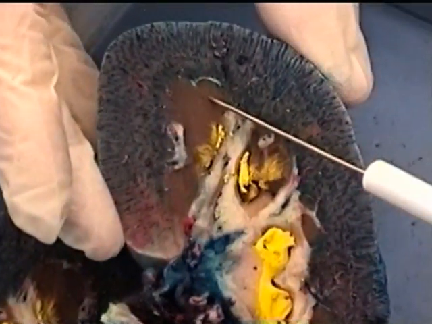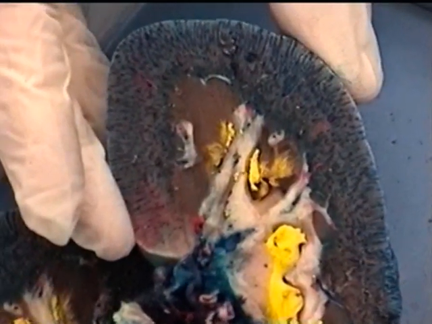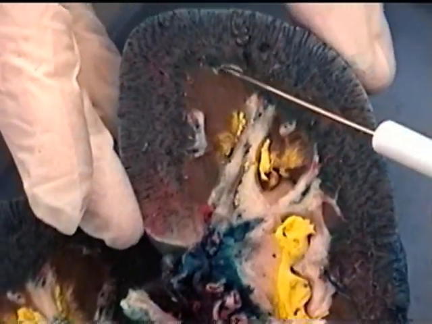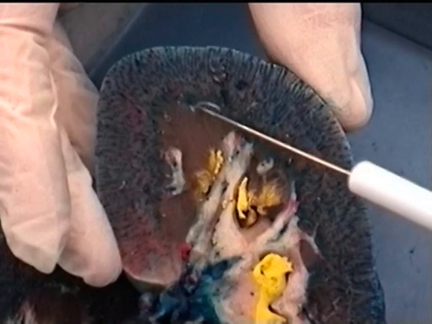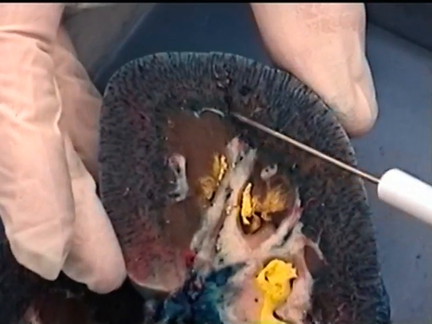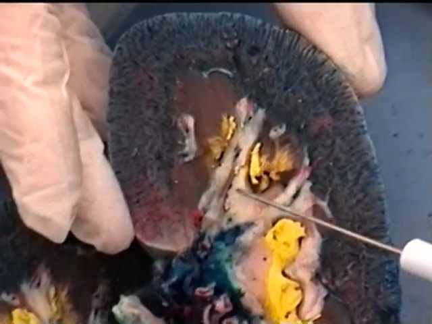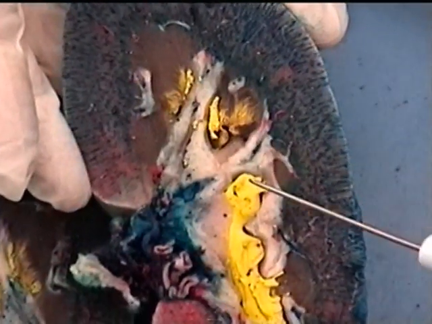So these dark masses right here are the renal medulla, and in particular the renal pyramids. So remember, within the renal pyramids we would have ascending and descending loops of Henle and collecting ducts that are concentrating the urine. So all of this white stuff is dense connective tissue, and so what we're seeing is the collection pattern within the kidney itself.